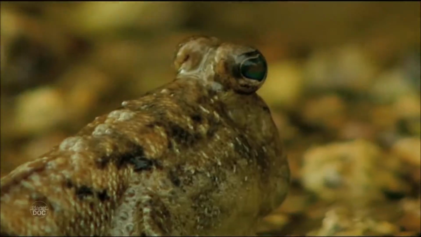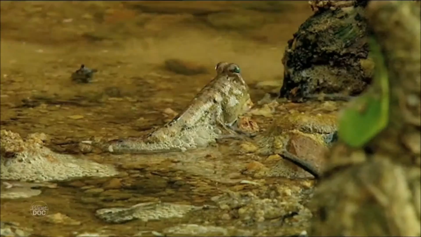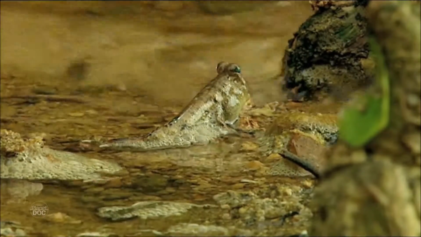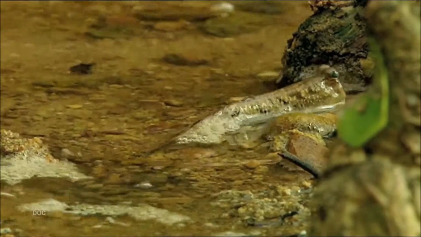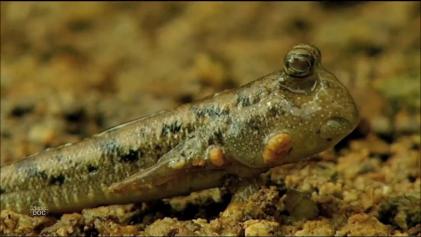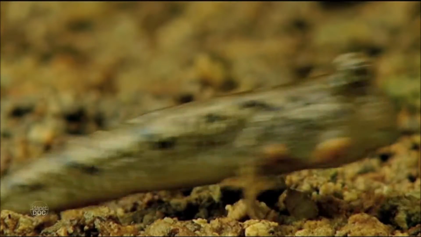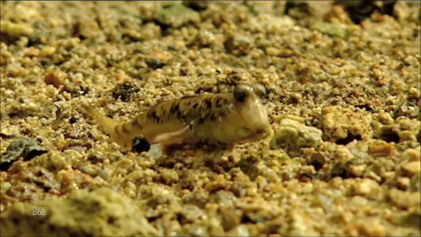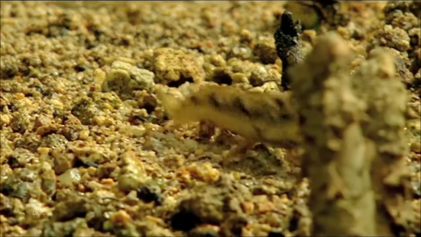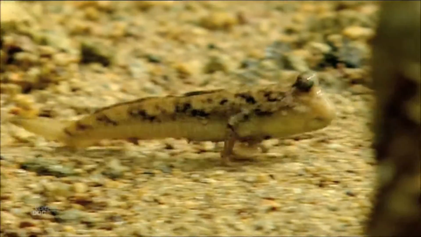The mud skipper is a type of fish that is able to breathe through their skin and the lining of their mouth as long as they're kept moist. These fish are able to keep these tissues moist by bathing in either mud or pools of water. Therefore, if these fish are able to keep their skin wet, they are able to move over short distances of land.